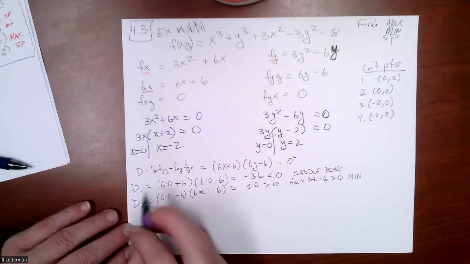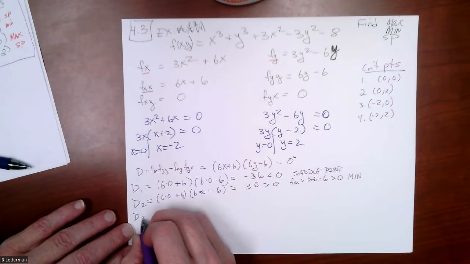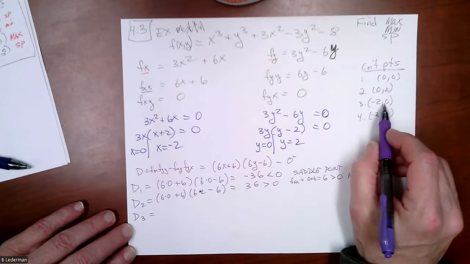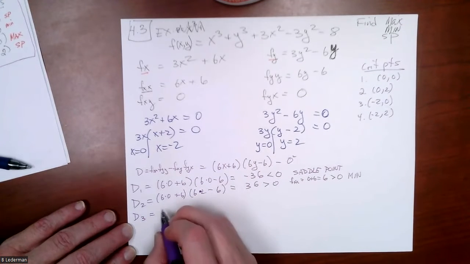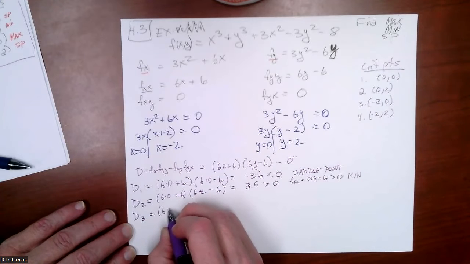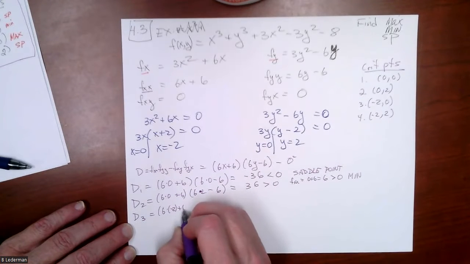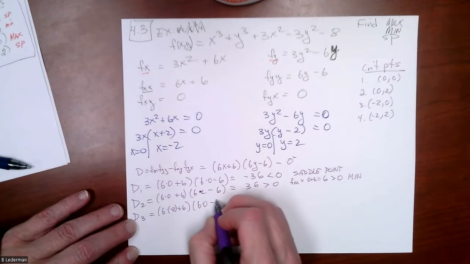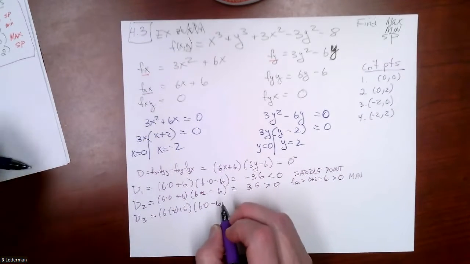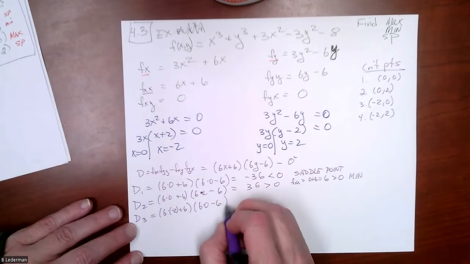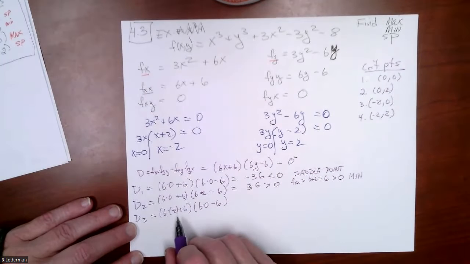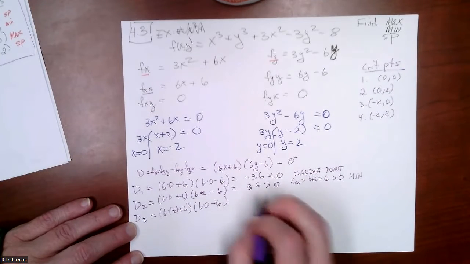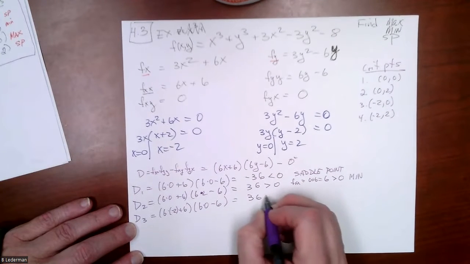Anyway, let's look at the third critical point, negative 2, 0. So that's going to be 6 times negative 2 plus 6, times 6 times 0 minus 6. And that gives us negative 6 times negative 6, which is equal to positive 36.